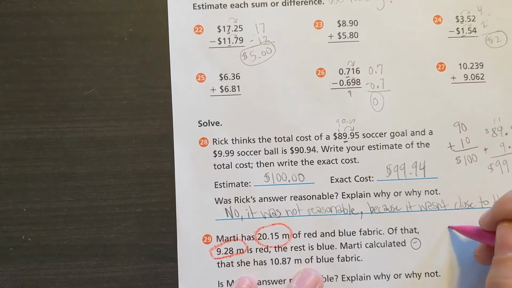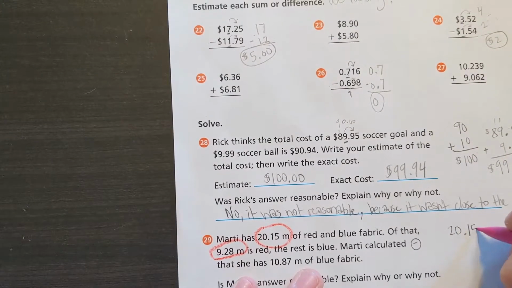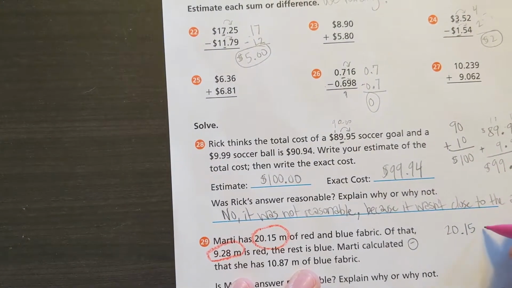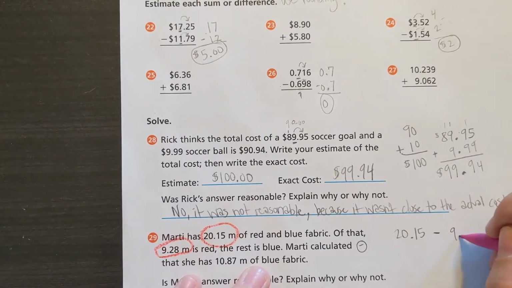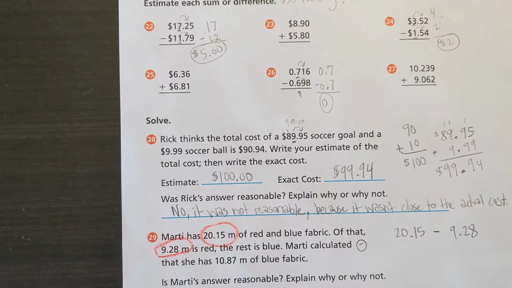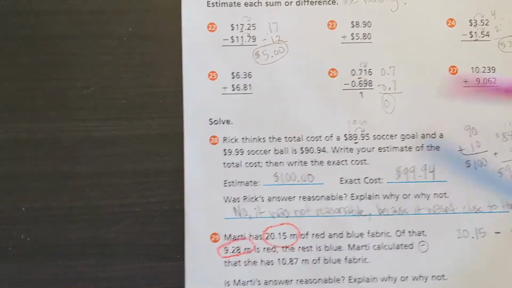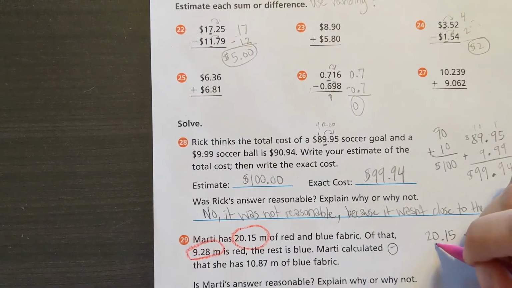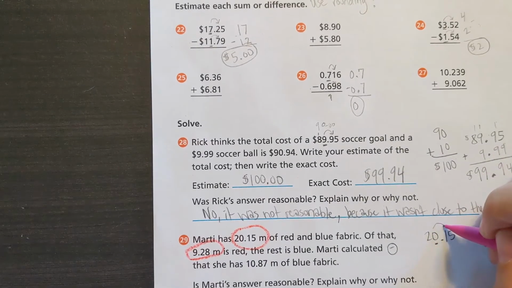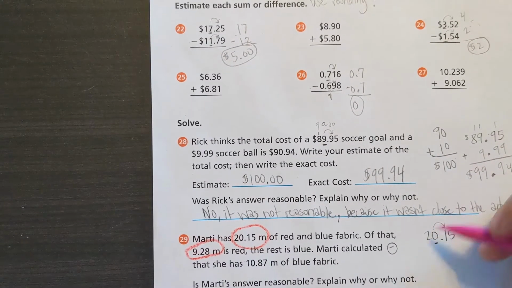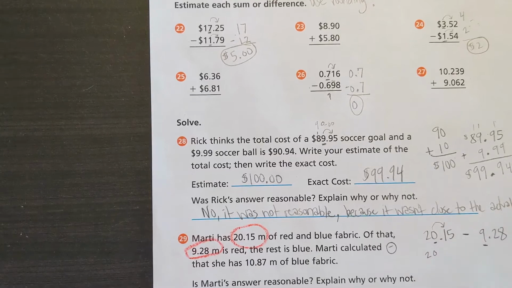Let's stack them up. 20.15, actually, we'll line it up like this, moving left to right, minus 9.28, just so that we can use rounding. Okay? Let's round to the nearest ones, should we? So we'll underline the ones here and the ones there. The 0 looks over at the 1. The 1 tells the 0 to stay the same.